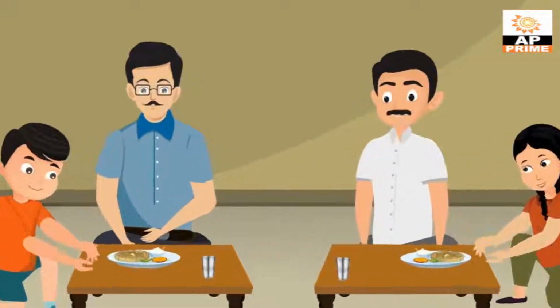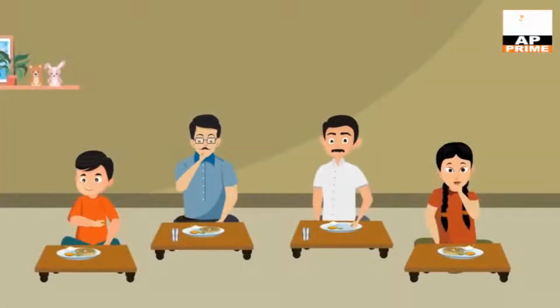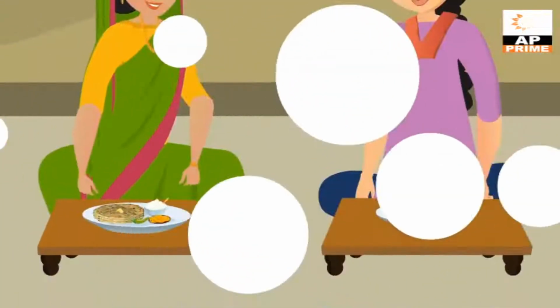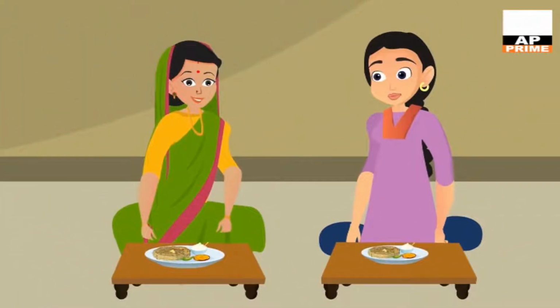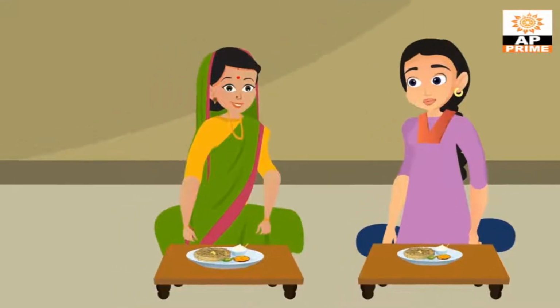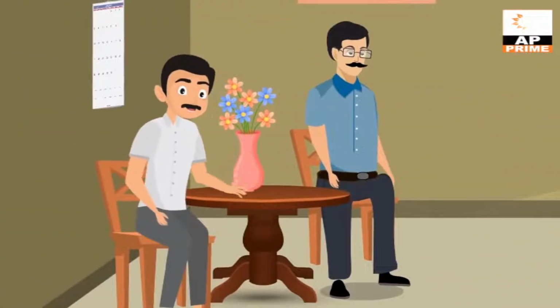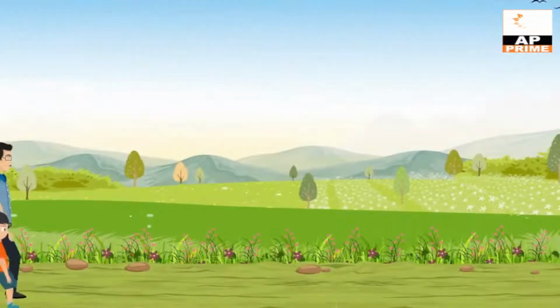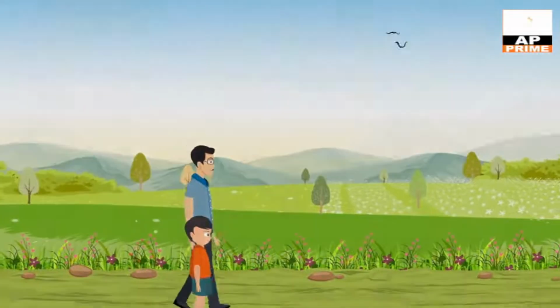Raju and Lata served breakfast to everyone and then sat down to eat. When everyone had finished, Raju's mother and auntie set their plates and sat down to eat as well. Praising their cooking, Raju's father said, "The parathas were delicious. Now you all have breakfast. I will go to the market and fetch some groceries. Raju, will you come with me?" Yes, uncle. And the two of them set out on a morning stroll.